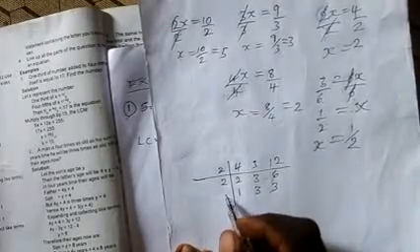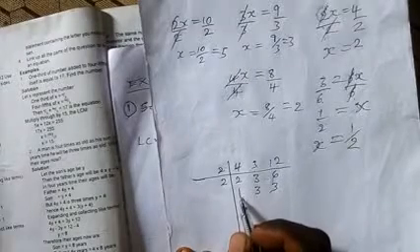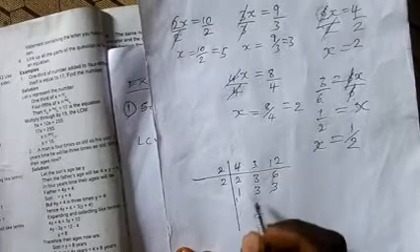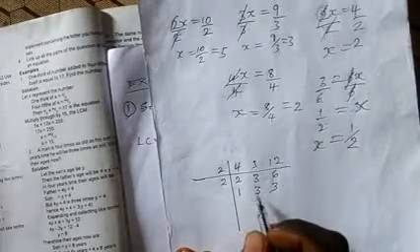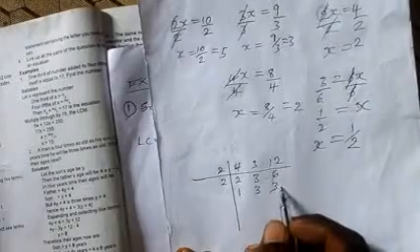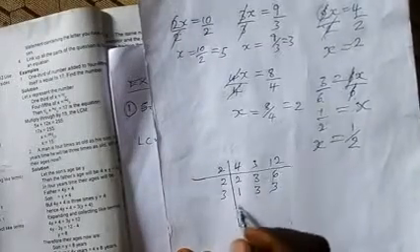Now, which number can go again? We are not dealing with 1. All our target is to resolve these numbers into 1, and we have resolved this one into 1 already. So we are left with this 3 and 3 here. Now 3 can go into these two numbers.